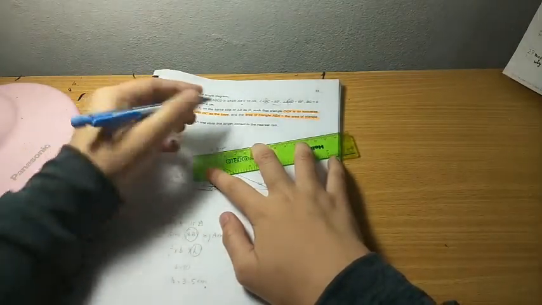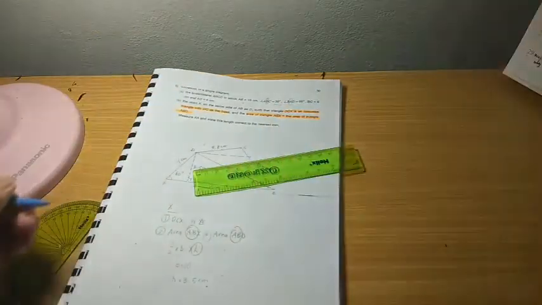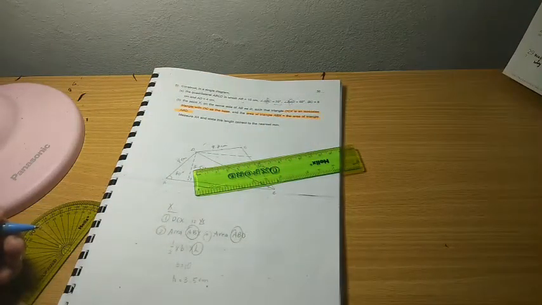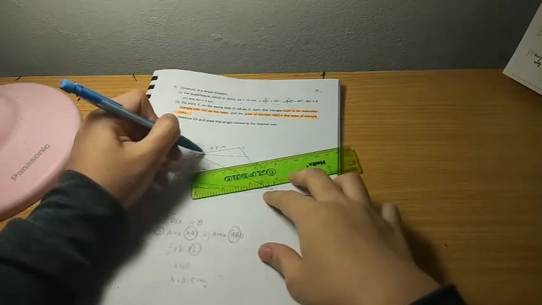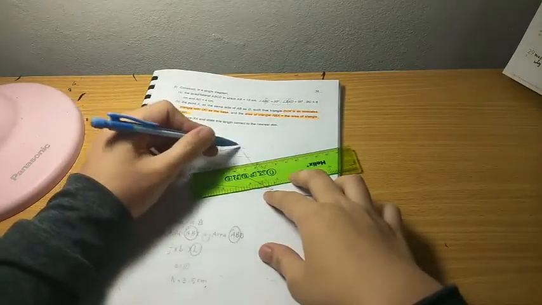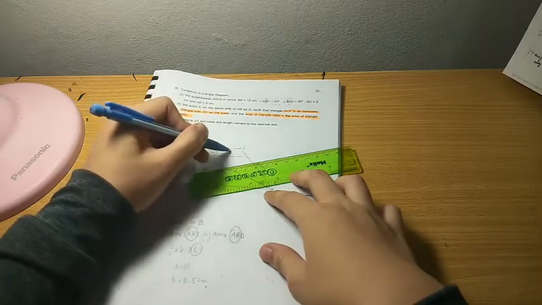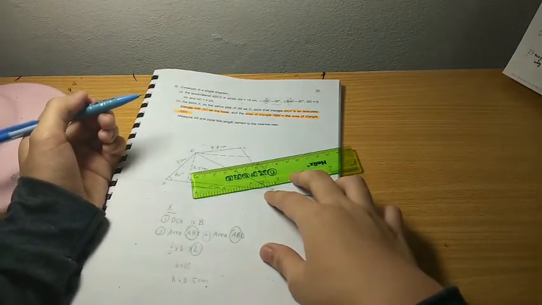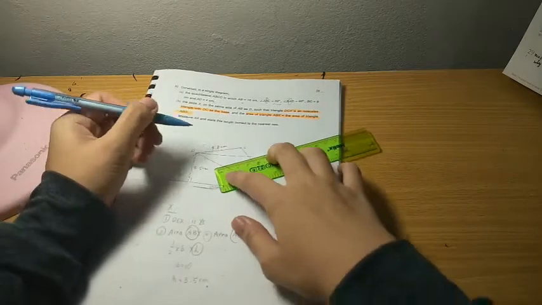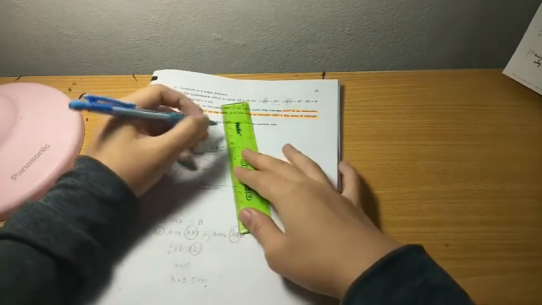So that's your center. Why am I dividing it? Because an isosceles triangle must have two equal angles here, and it must have the same distance right here for it to be an isosceles triangle. Okay, so that's why I divide it.